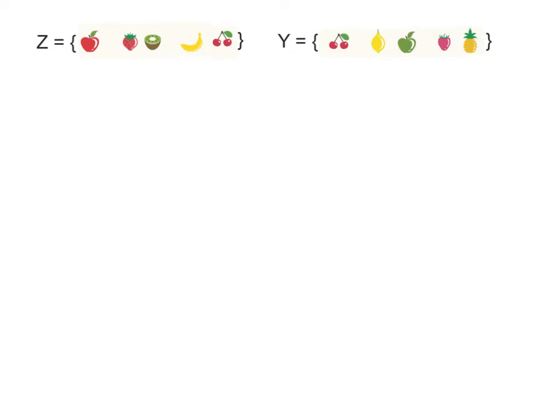Yes, they have the same number of elements. We have 1, 2, 3, 4, 5 elements in set Z and 1, 2, 3, 4, 5 elements in set Y. So we can write down cardinal number of Z equals 5 and cardinal number of set Y equals 5.